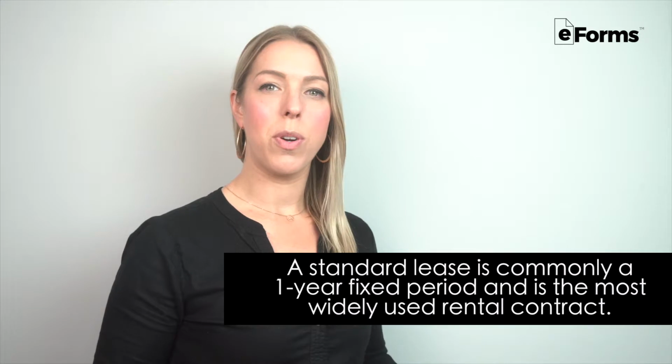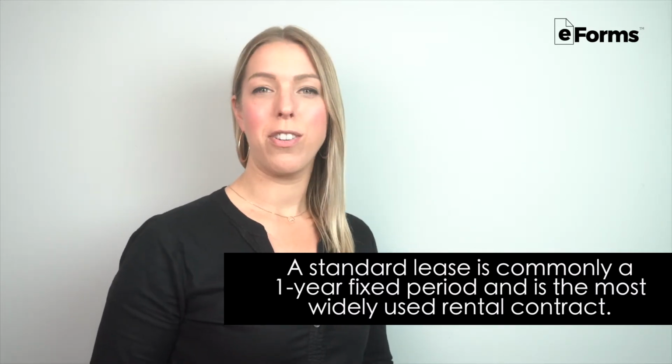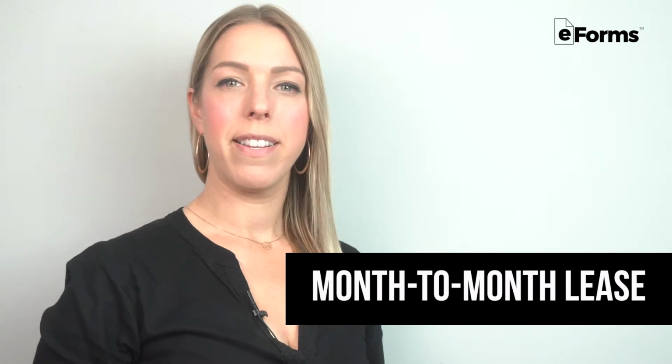A standard lease in Georgia is commonly a one-year fixed period and is the most widely used rental contract. Month-to-month lease. A month-to-month lease is an agreement between a landlord and tenant that renews automatically every month. The agreement terminates upon notice by either the landlord or tenant. The notice must be provided by either party a minimum of 30 days prior to termination as required by law.